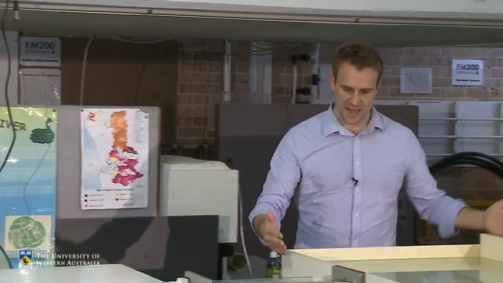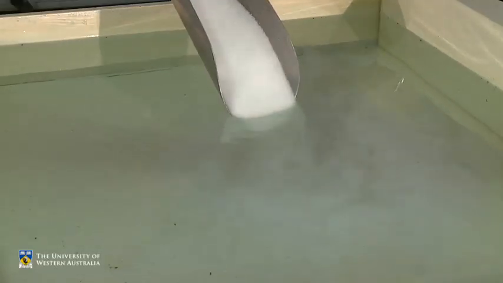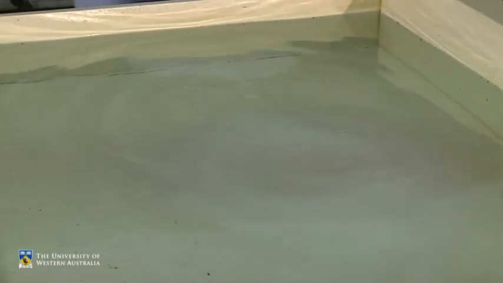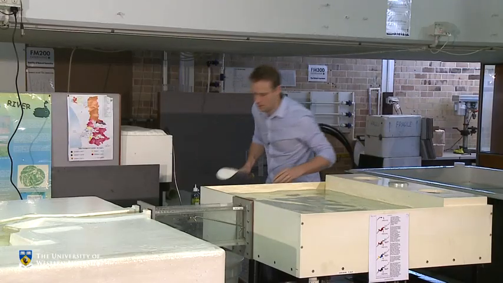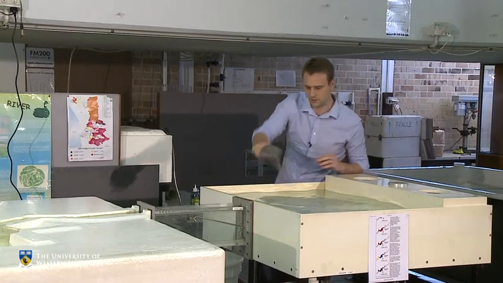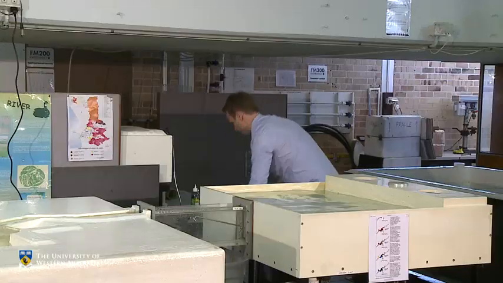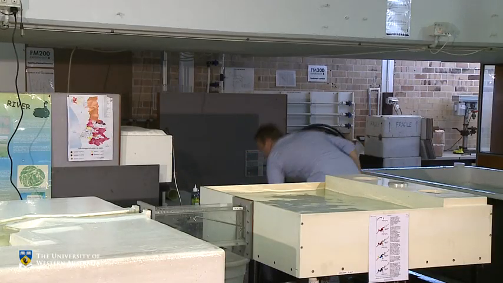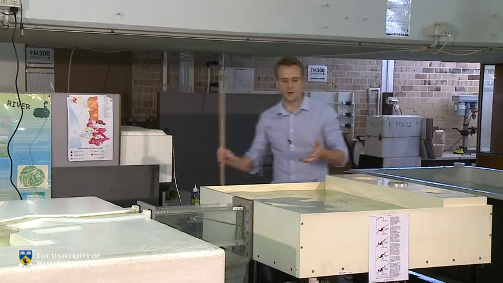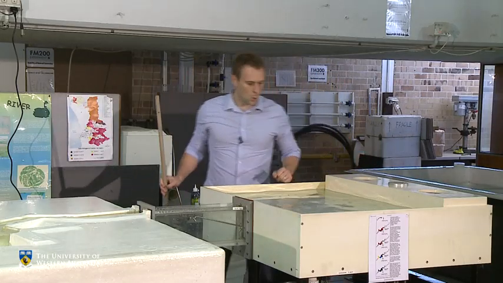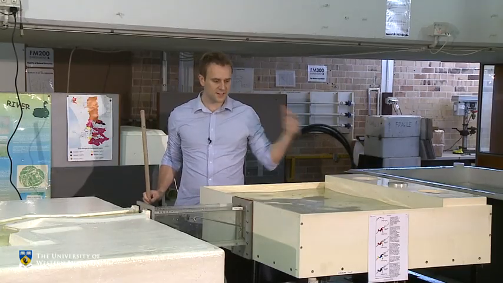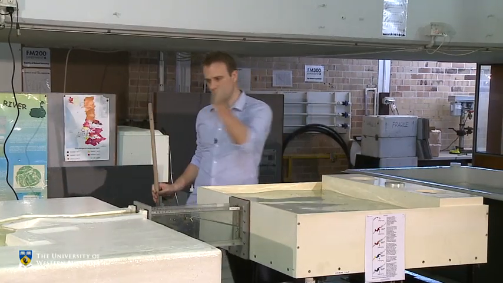To do that, I have to add approximately 3 scoops of salt to the volume of water shown here, and I'll do that now. 2 scoops and 3 scoops. So by adding that amount of salt to the model, we're going to create water here that has a density that is 2% greater than that of fresh water.